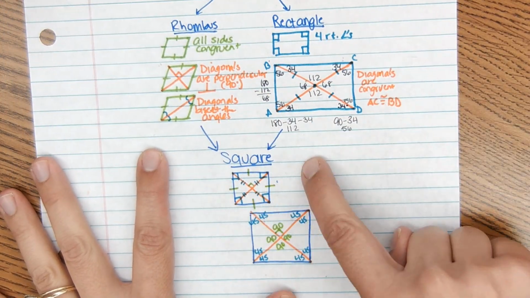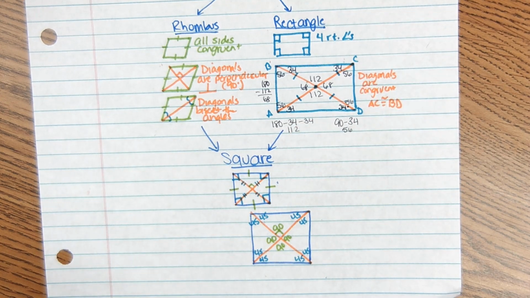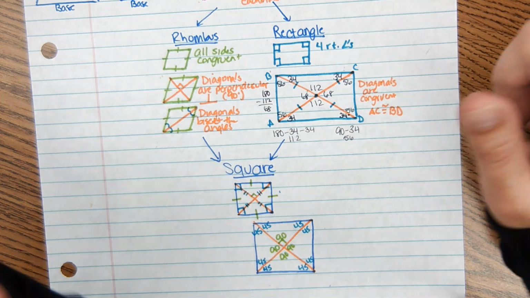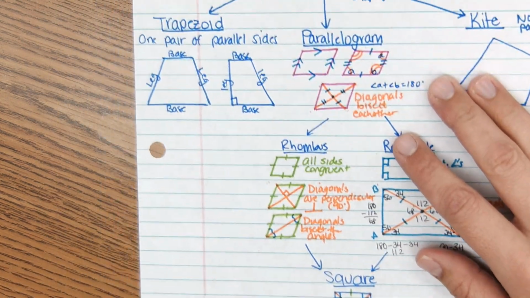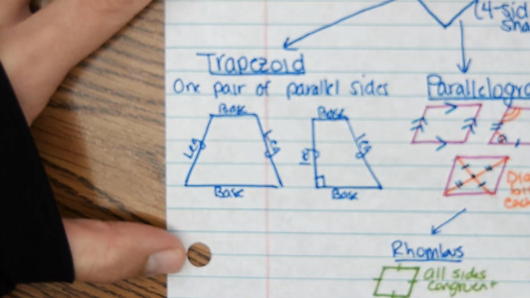And it makes this perfect little square. I would definitely use this as you're doing your ALEKS as well, because there's a couple assignments where you're just talking about characteristics of shapes, and this would be really helpful. Over here, we're going to focus on trapezoid and kite today.